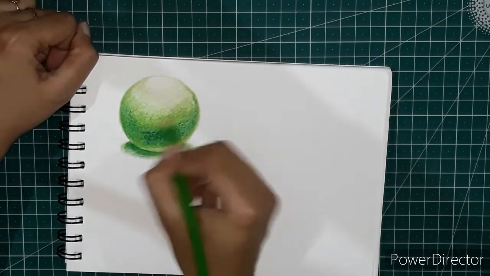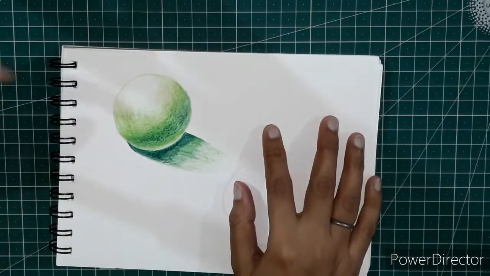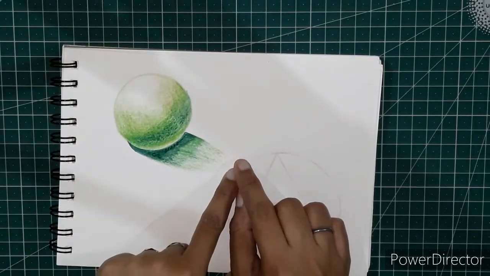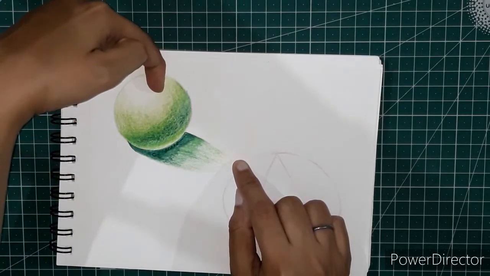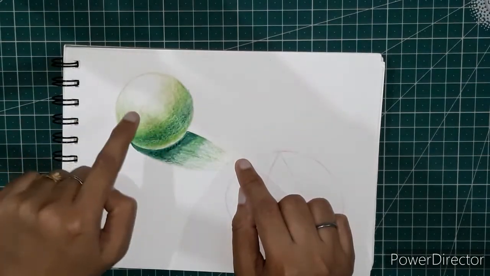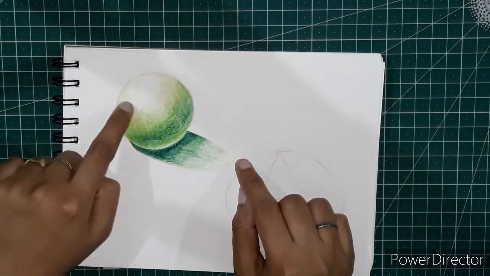I have shaded another sphere here in which the light is falling from this side and the shadow is falling on this side. Once the light changes the direction of all the shades will change. The position of all the shades will change.